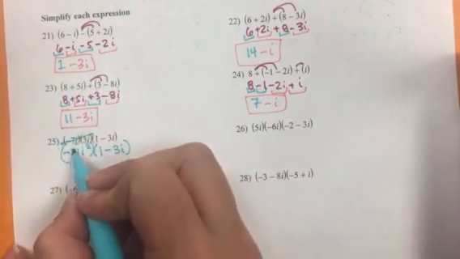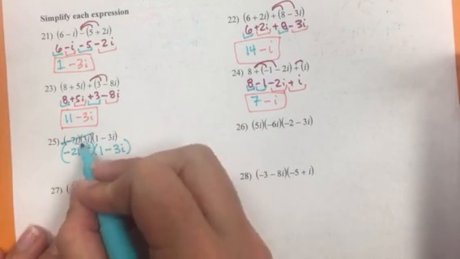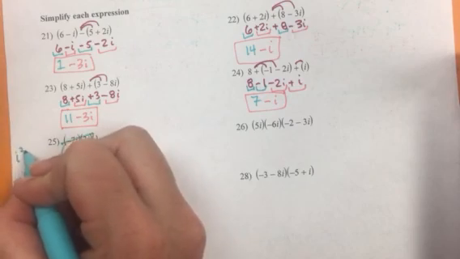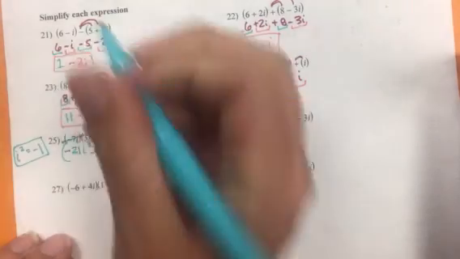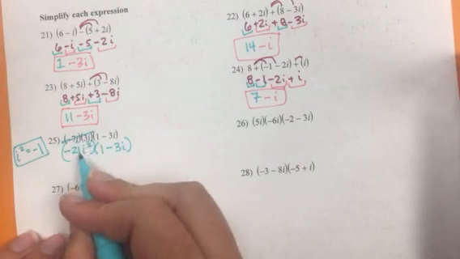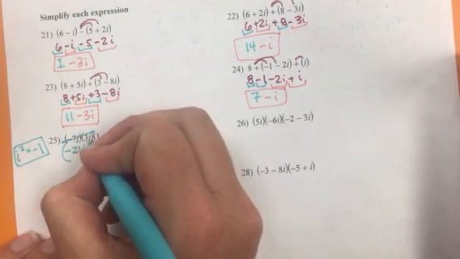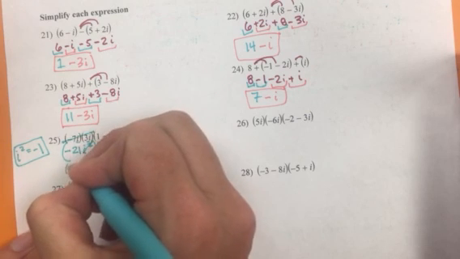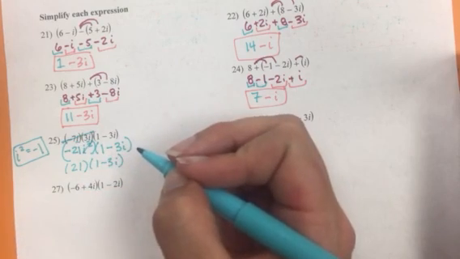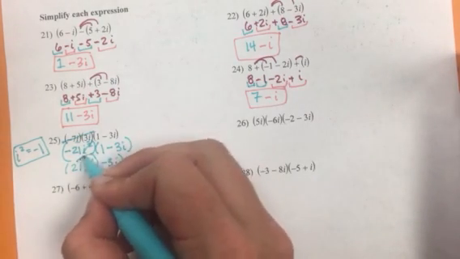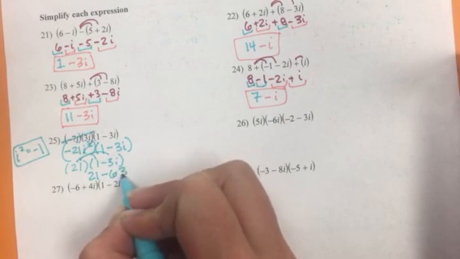Now I distribute in, so I get, actually let's see, i squared. If you remember, i squared is equal to a negative 1. I can change that right now. So if I get rid of i squared, I would have to put a negative 1 here, and it would change this to a positive 21 times 1 minus 3i. Now when I distribute the 21 in, I get 21 minus 63i.